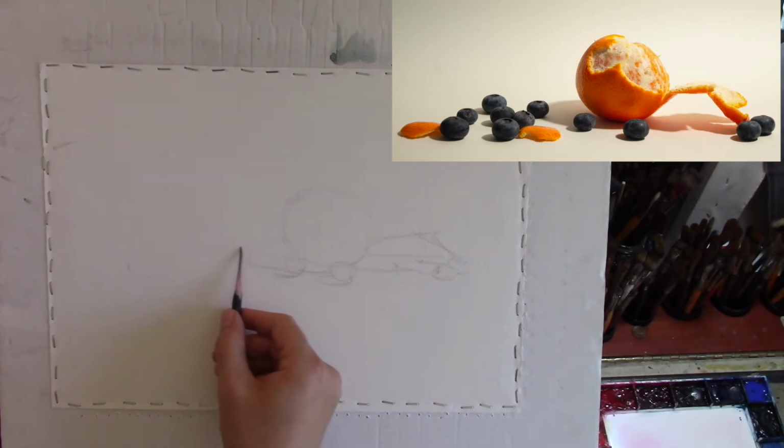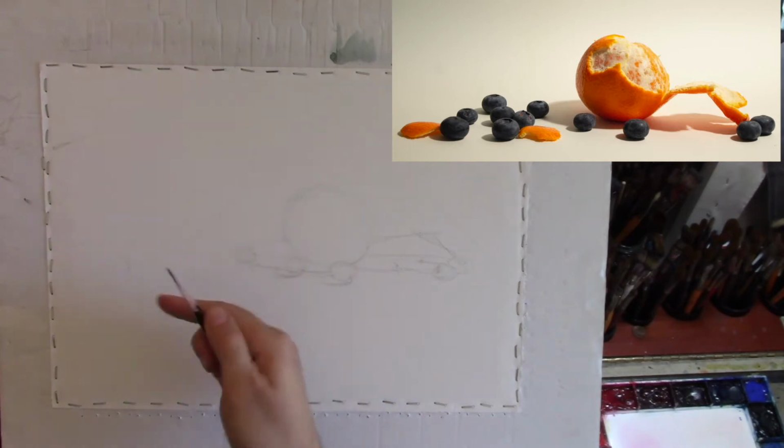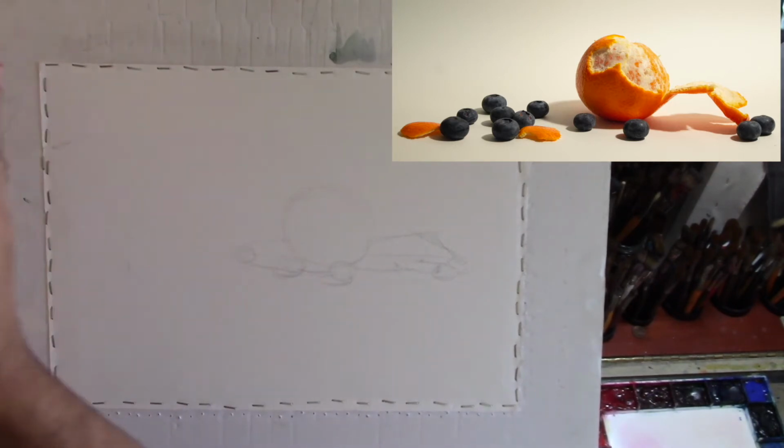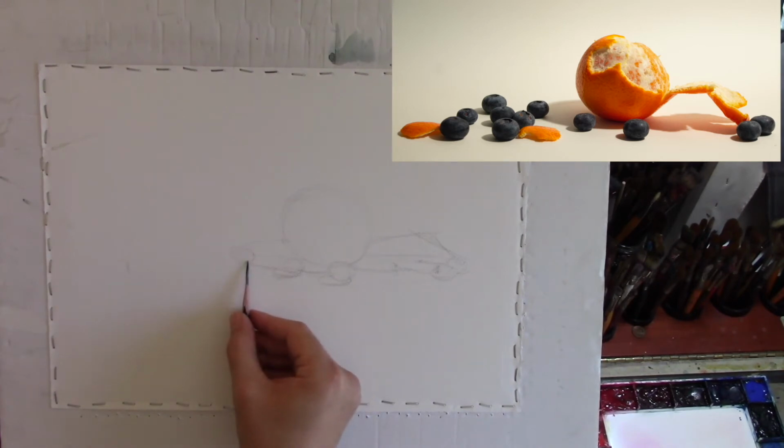But again, I'm not doing anything here that I haven't already done in your previous demos. I'm measuring, and obviously the image is up here, but my still life is actually over there, so that's why I'm measuring over there. And I've set up again to where I block the light that's hitting this so it doesn't interrupt the still life.